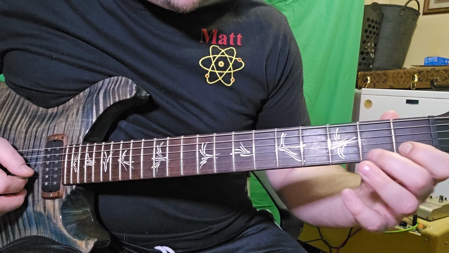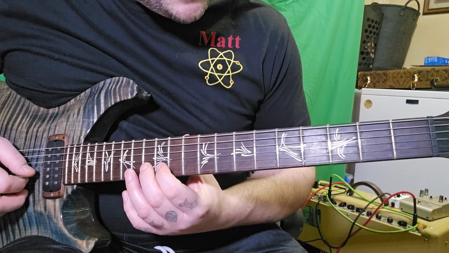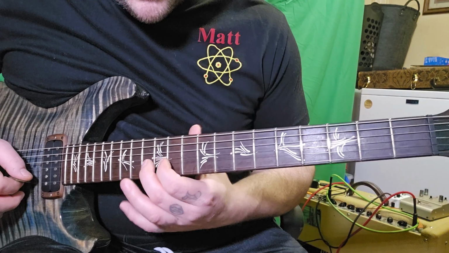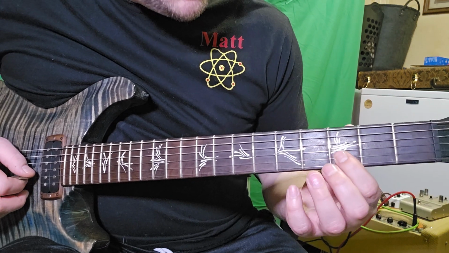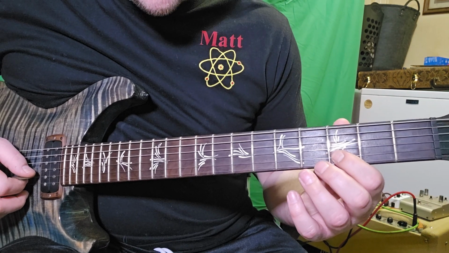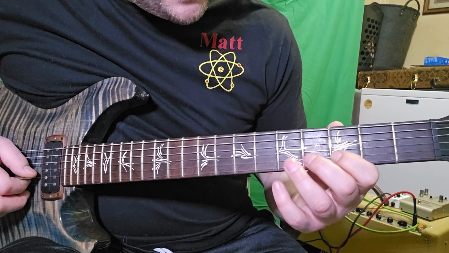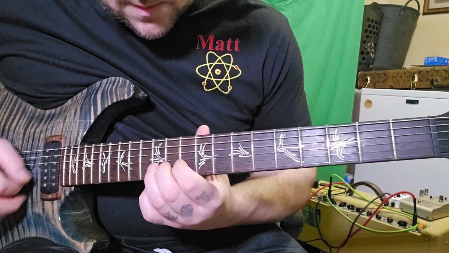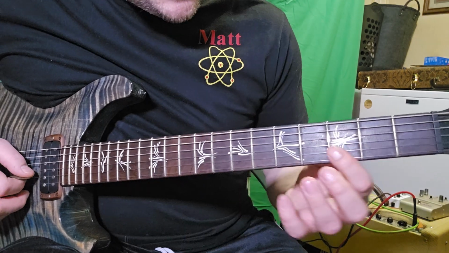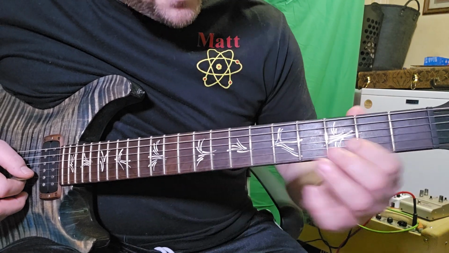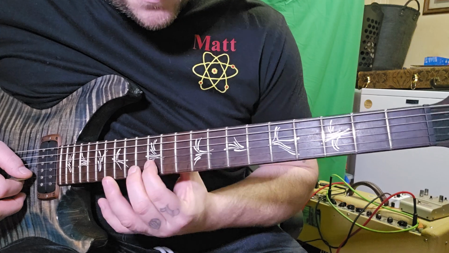C major is C to C. The next mode would be D Dorian, and it's those same notes, but you're starting on D. And then the next mode, and so on with the next note.